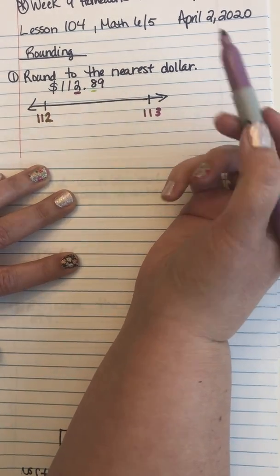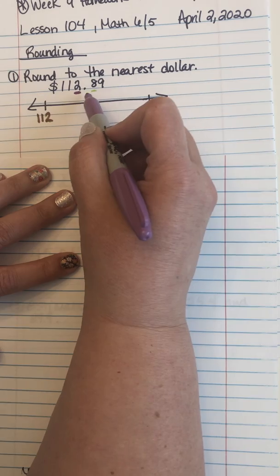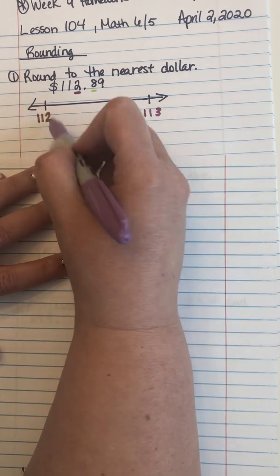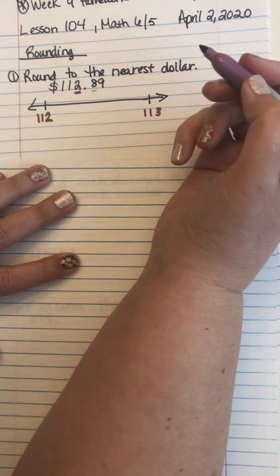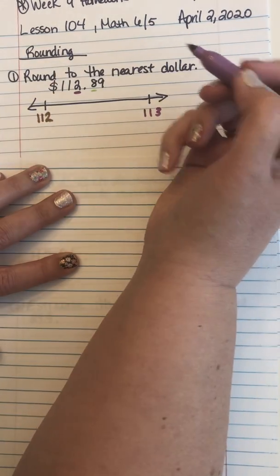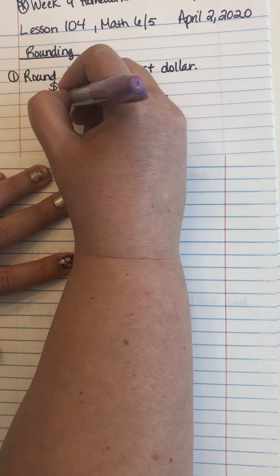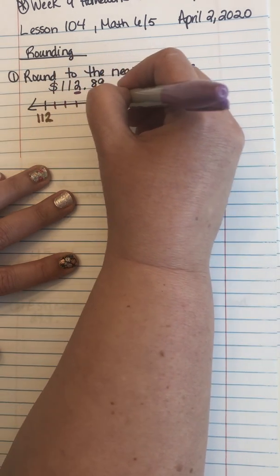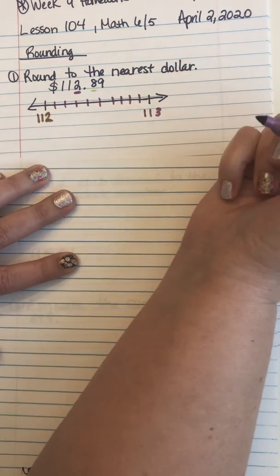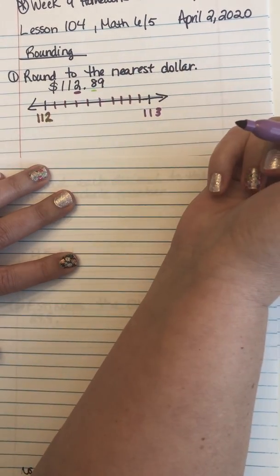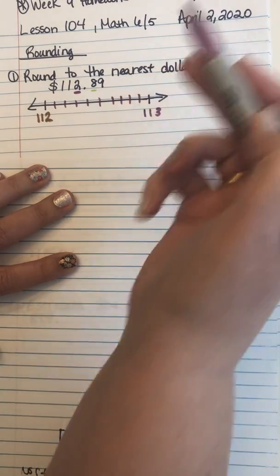I know that this number, $112.89, is somewhere between 112 and 113. So I'm going to break it into 10-cent intervals, or tenths. I'll put in 6, 7, 8, 9, and this is my tenth. I broke it into tenths, so each of these would be 10 cents.